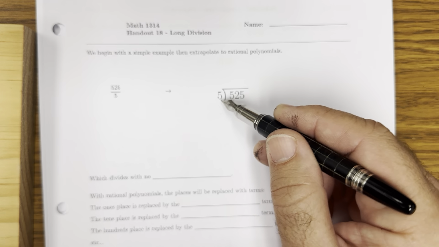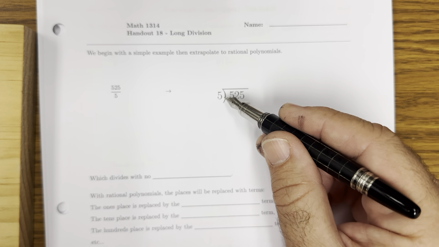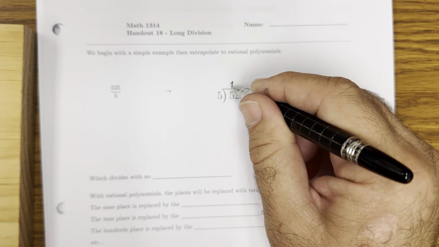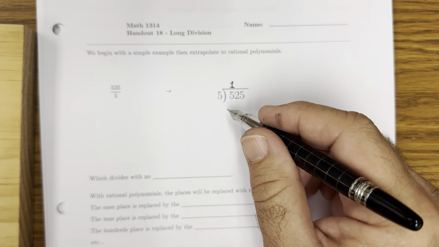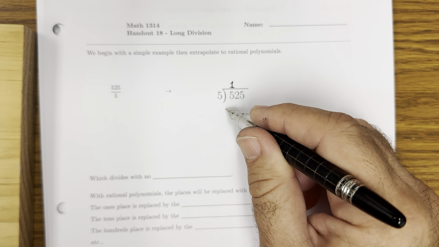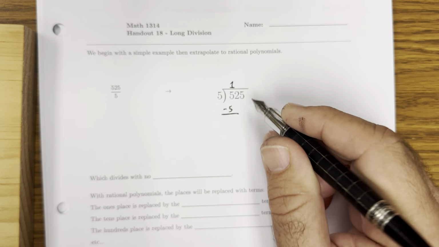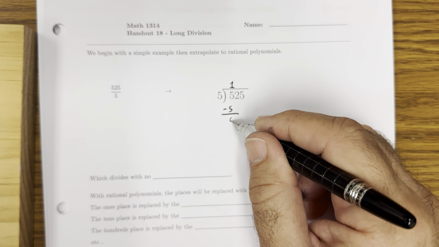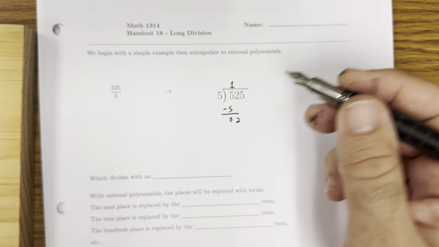525 divided by 5 can be rewritten like this. And so you go, how many times does 5 go into 5? Well, clearly that's once. And so then you come down here. 1 times 5 is 5. And so in the hundreds place, that's 0.